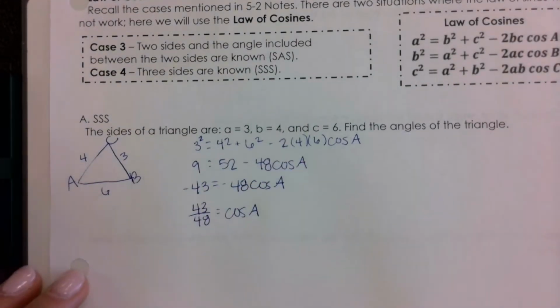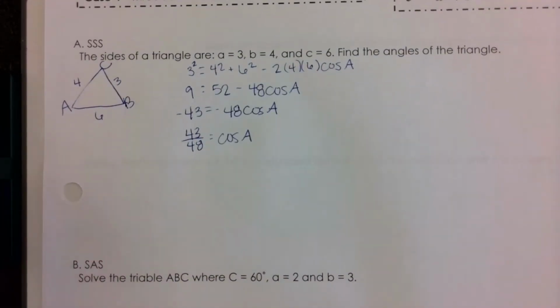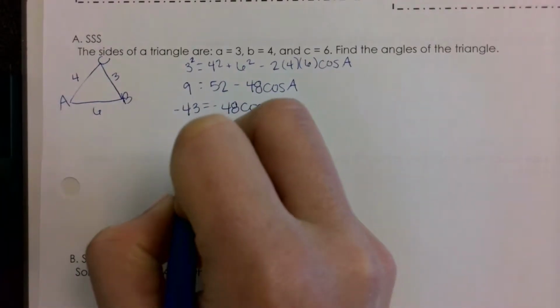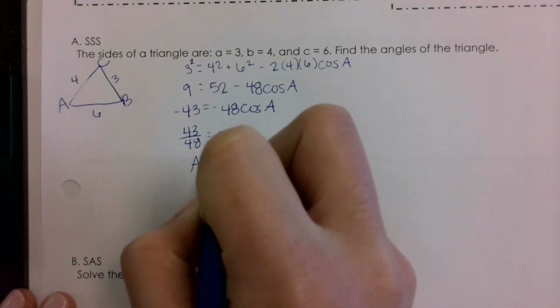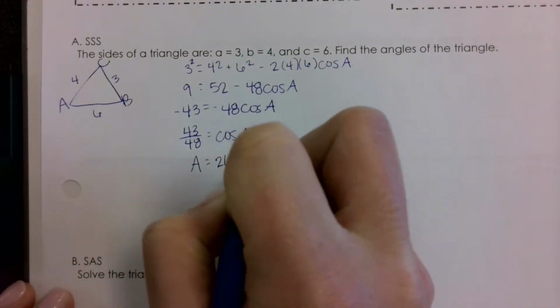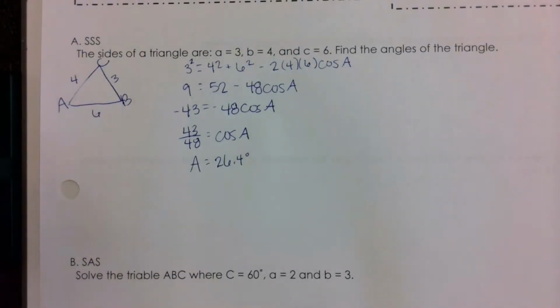And how are we going to find that angle measure A? Inverse cosine of 43 over 48. Can we go 1 decimal place with that? What do we end up getting? 26.4. Again, make sure you're in degree mode for these. I know some of us were not earlier, so if you are not in degree mode, get in degree mode now. So we know that A is 26.4.